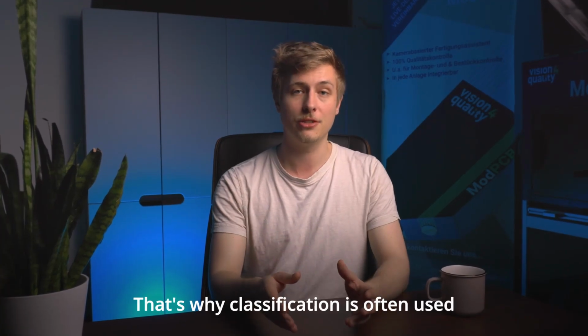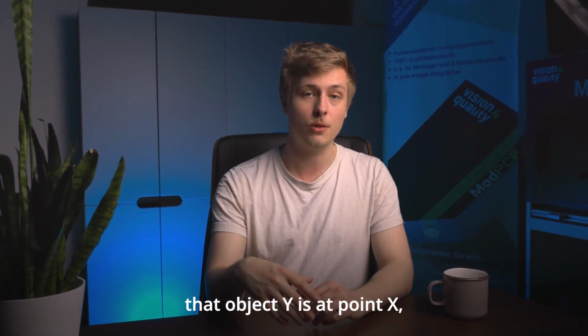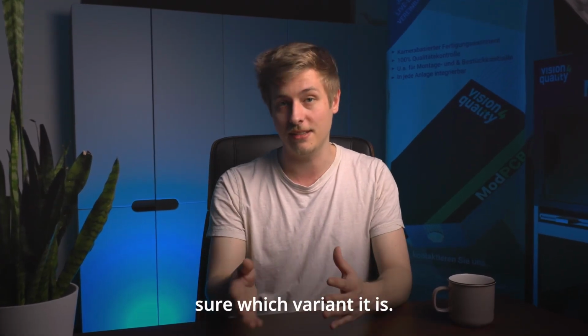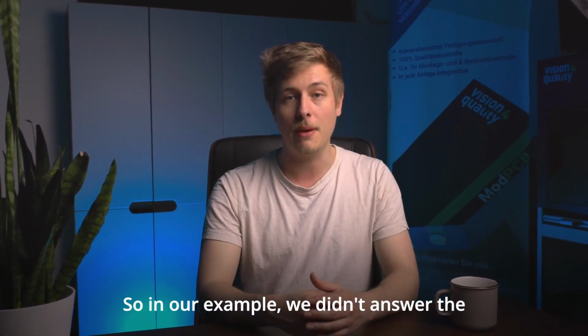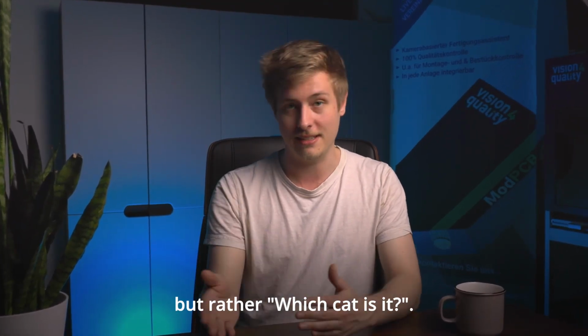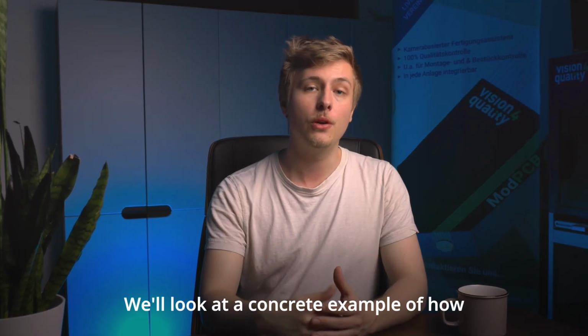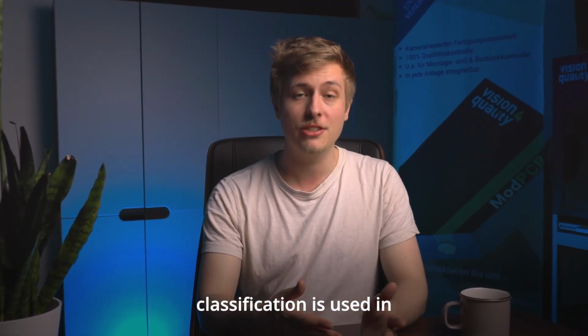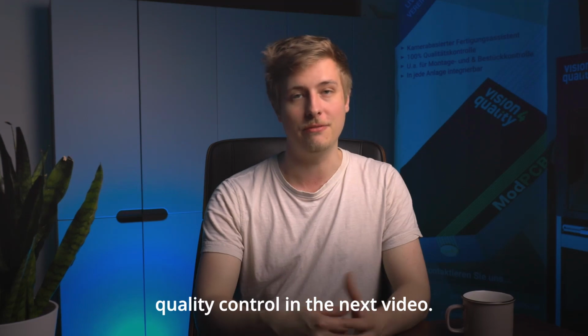That's why classification is often used when you already know that object Y is at point X, but you're not exactly sure which variant it is. So in our example, we didn't answer the question, is this a cat, but rather, which cat is it? We'll look at a concrete example of how classification is used in quality control in the next video.